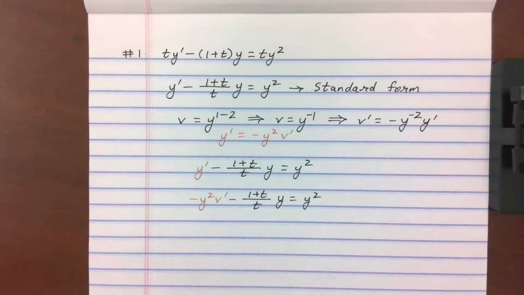The next step is to get rid of the coefficient negative y squared on V prime. So let's multiply the entire equation with negative y raised to negative 2.